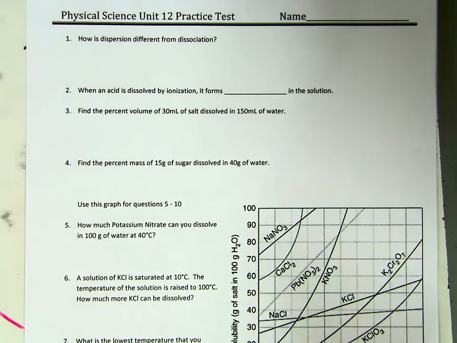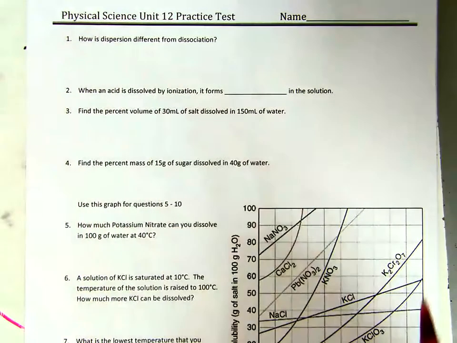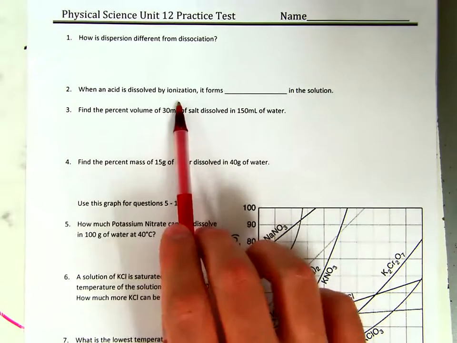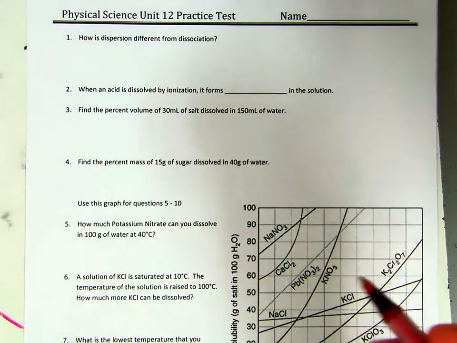Okay, so Unit 12 practice test. Here we go. How is dispersion different from dissociation? They're both different ways to dissolve, along with ionization. All three are ways to dissolve things.